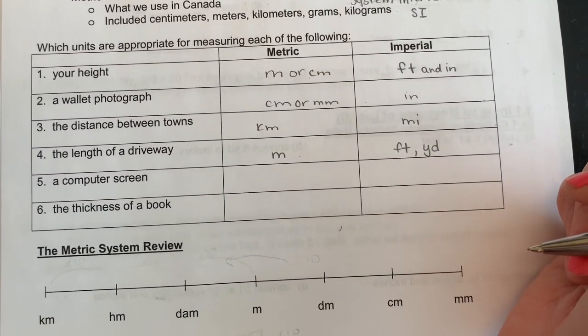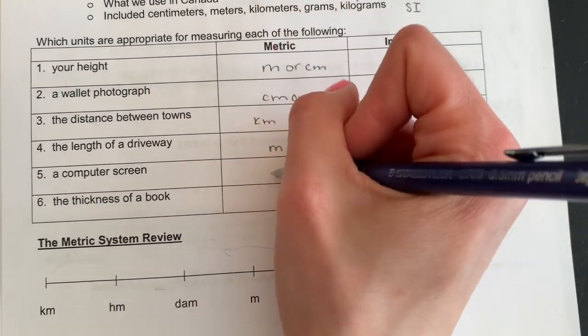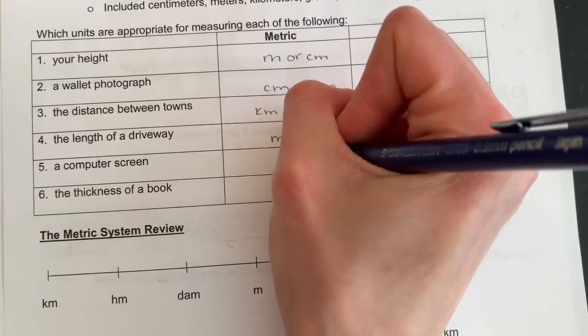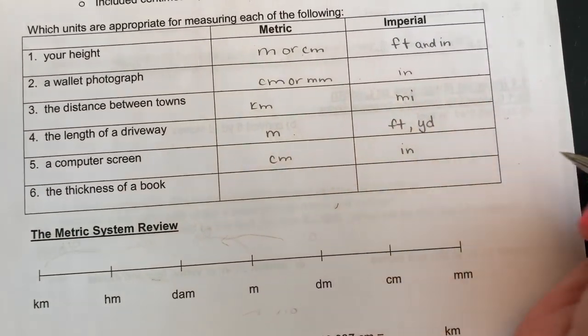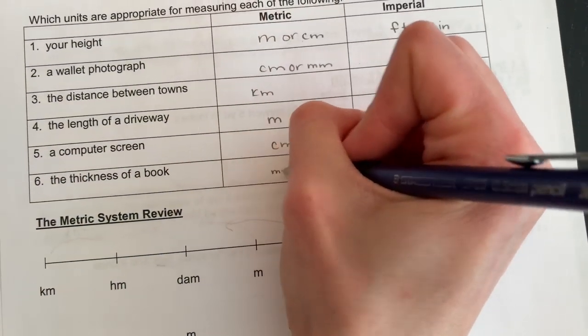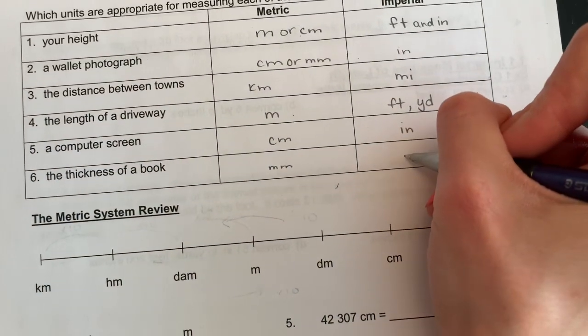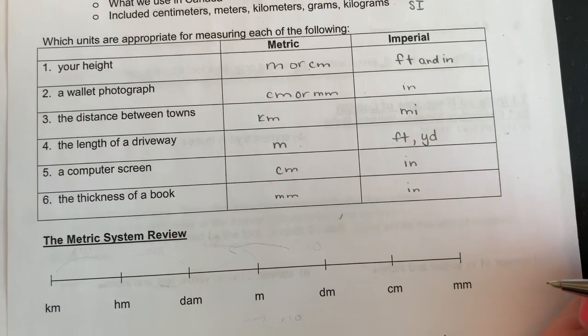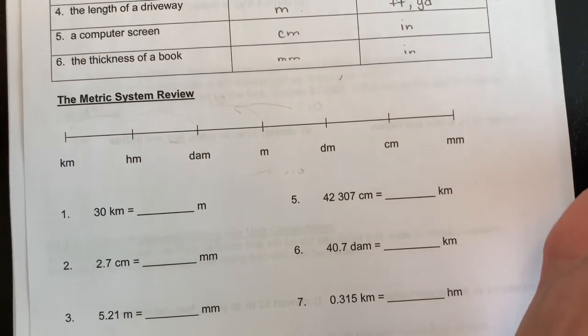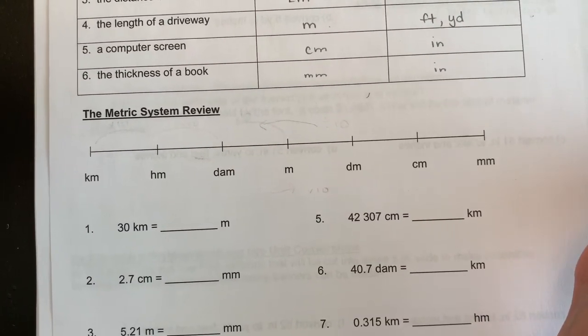A computer screen, depends if it's a laptop or an actual computer, but again, we might use centimeters for that, and again, we might use inches. And the thickness of a book, probably millimeters, and the smallest unit of measurement for imperial is inches, so we probably would use inches.